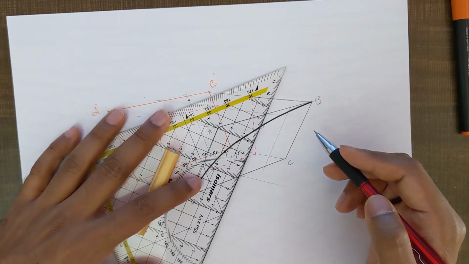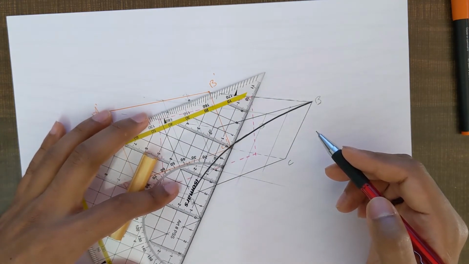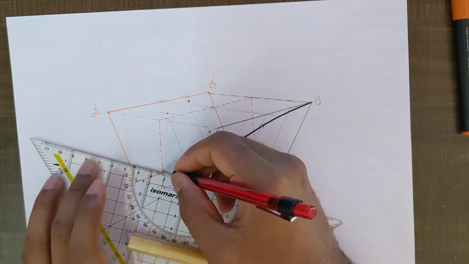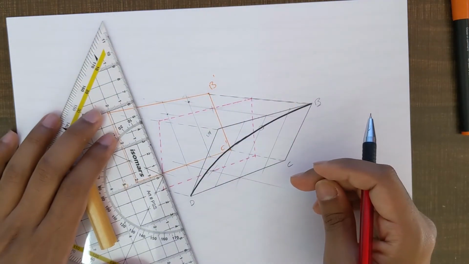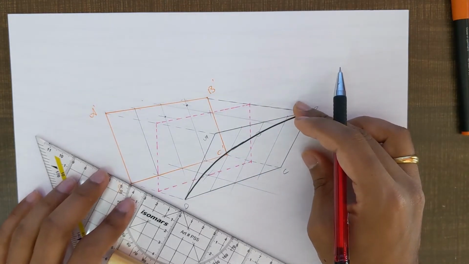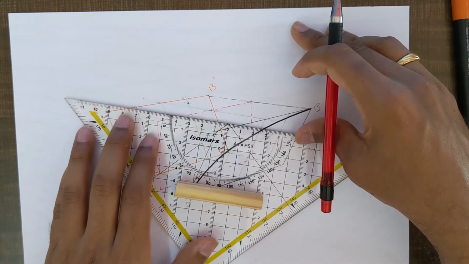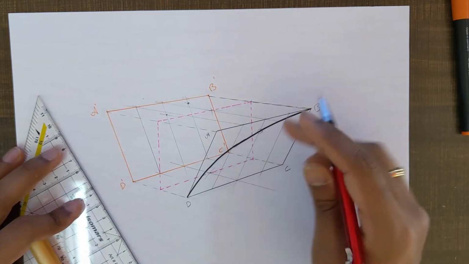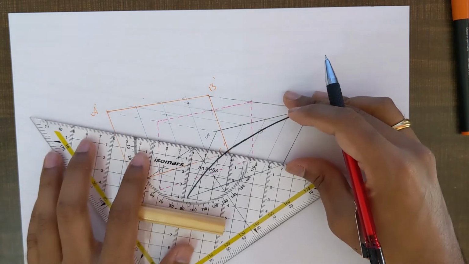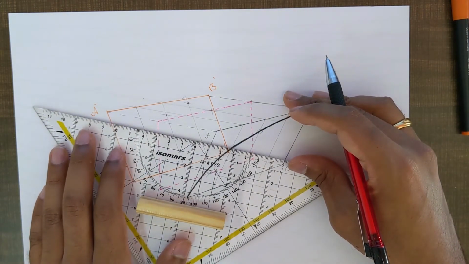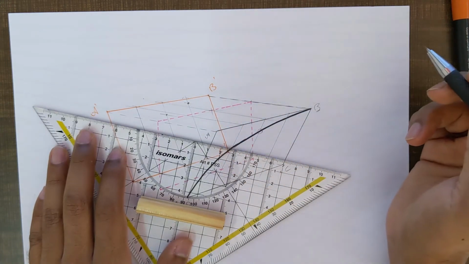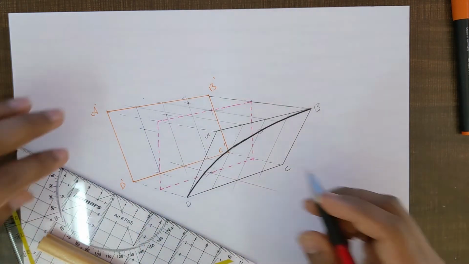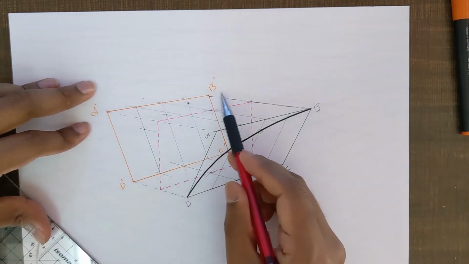I will just draw one more parallel line on the near side. And in doing so, we have another section line which is cutting the curve at this point over here. From this point, run a line to the left vanishing point, which will cut the section line over here. So just by doing so, we have got 3 points over here.